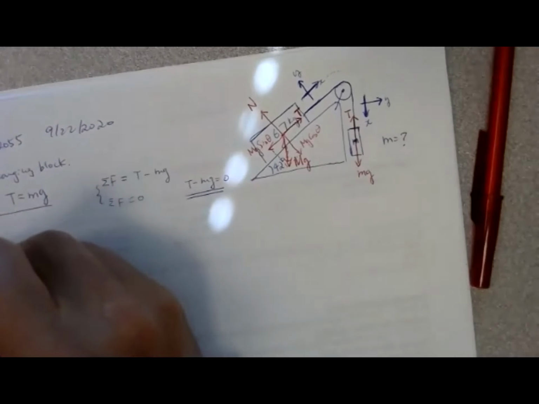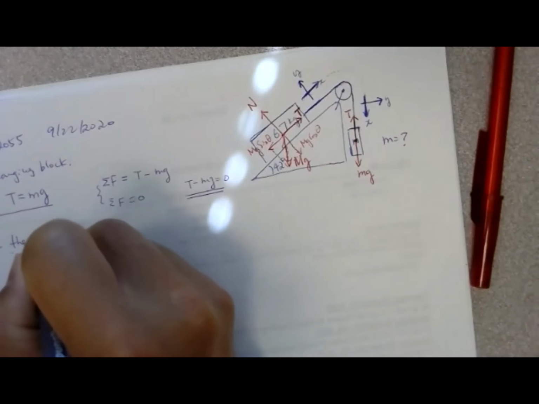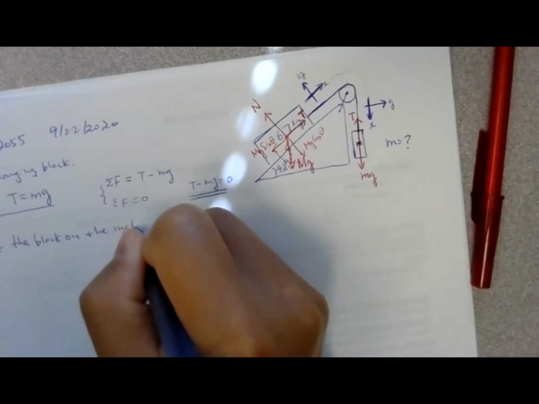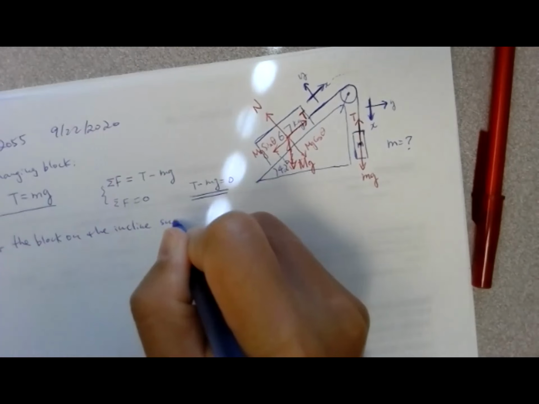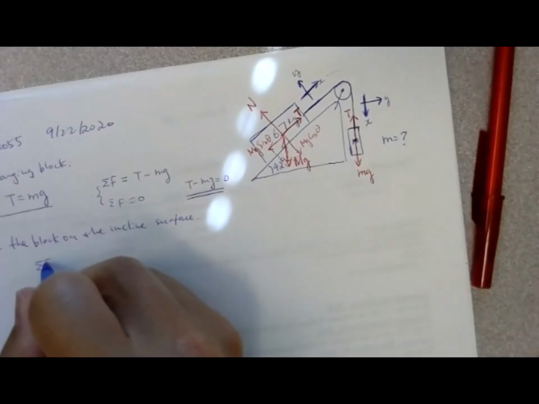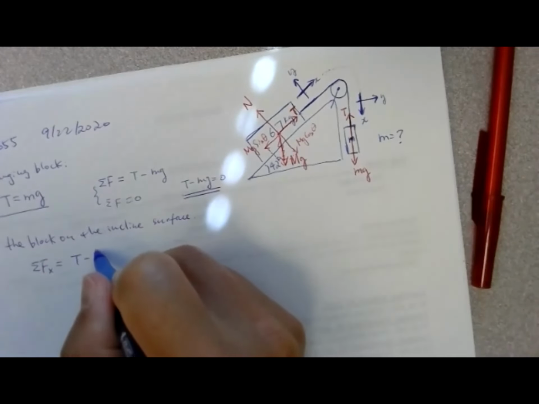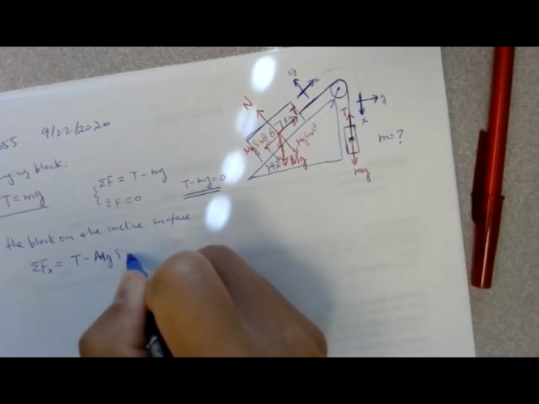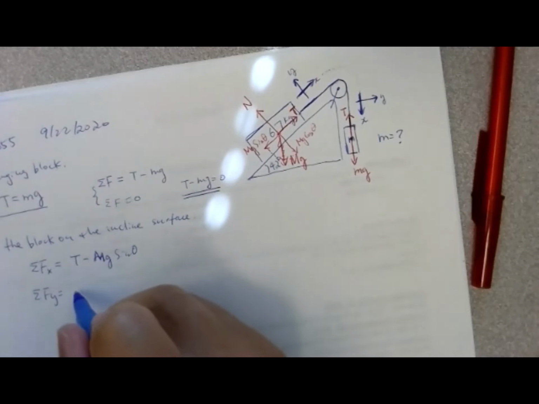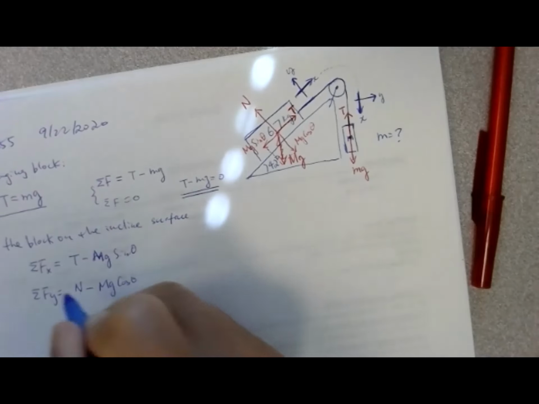So then for the block on the inclined surface, all right, you can say its net force in the X direction should be T minus capital M g sine theta, right? And then its Y direction should be normal force minus capital M g cosine theta, all right?